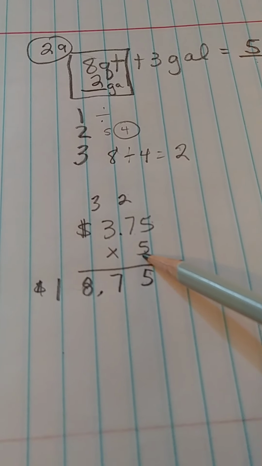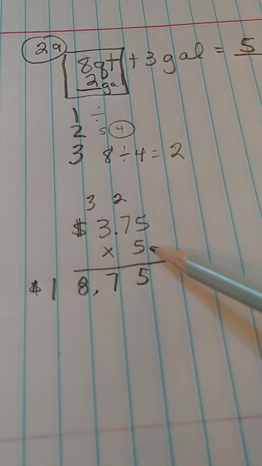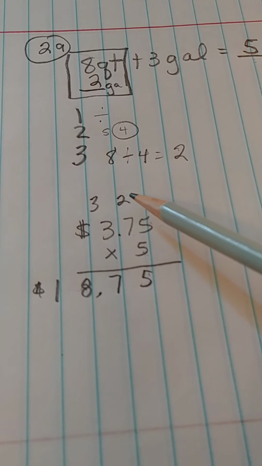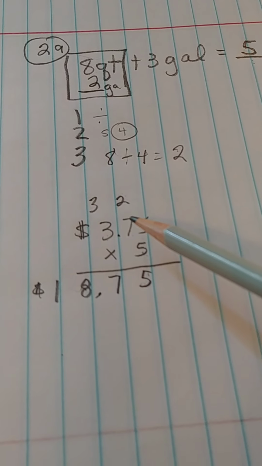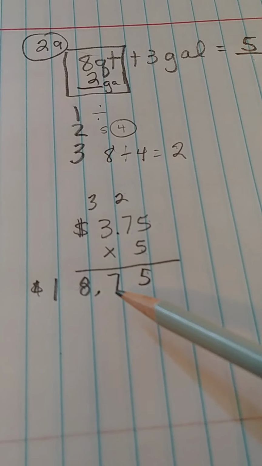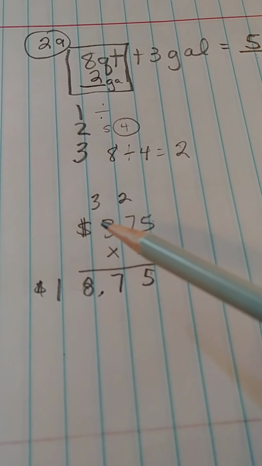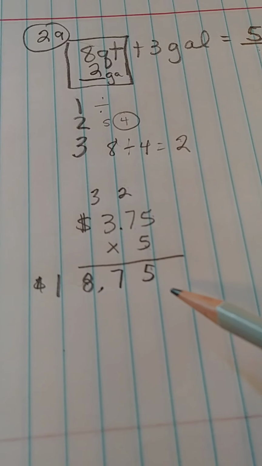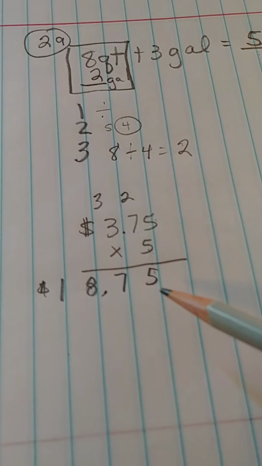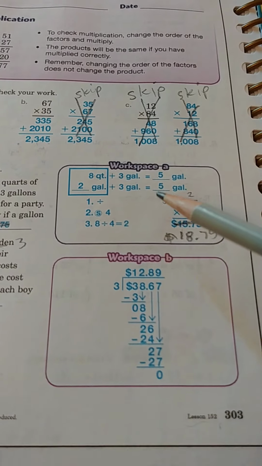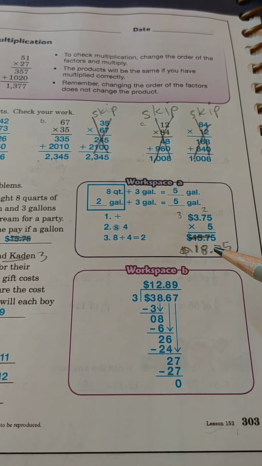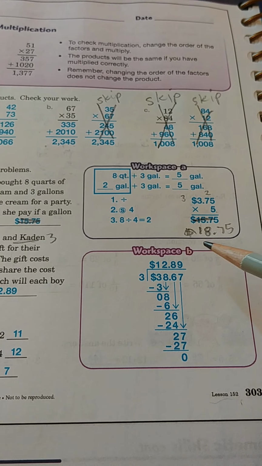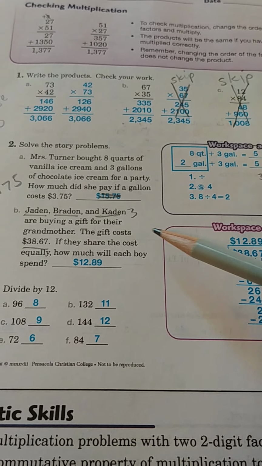Now, multiply that out. So $3.75 times 5. 5 times 5 is 25, carry the 2. 5 times 7 is 35, 36, 37, carry the 3. 3 times 5 is 15, 16, 17, 18. So $18.75. Now hopefully I multiplied that out right because they said $15.75. Now let's see if I made a mistake or they made a mistake. Hopefully you'll come up with $18.75 as well.